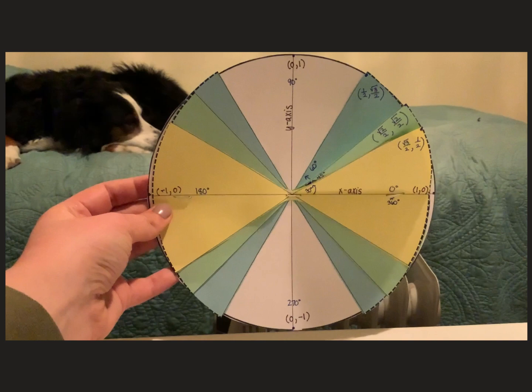All right, so since this isn't just a circle, it's a circle graphed in the coordinate plane, obviously this area was the first quadrant, and all of your ordered pairs are positive x, comma, positive y. So positive cosine, comma, positive sine. This area right here is the second quadrant. So all of your ordered pairs are going to be negative x, comma, positive y. This is the third quadrant. So all of these ordered pairs are going to be negative x, comma, negative y. And fourth quadrant, positive x, negative y.